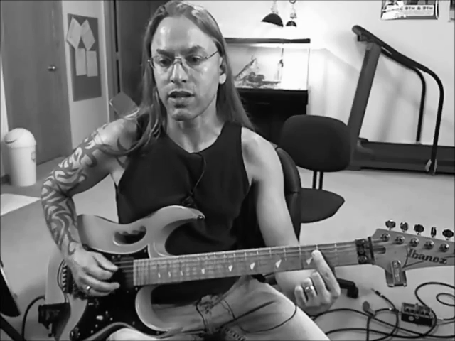Now what you're going to do is take your first finger and place it on the 2nd fret of the 4th string. Now remember, when you play notes on the guitar, you have to make sure that you're in the space. You don't want to be on the actual fret. If I get on the fret, I just get this kind of muted sound.